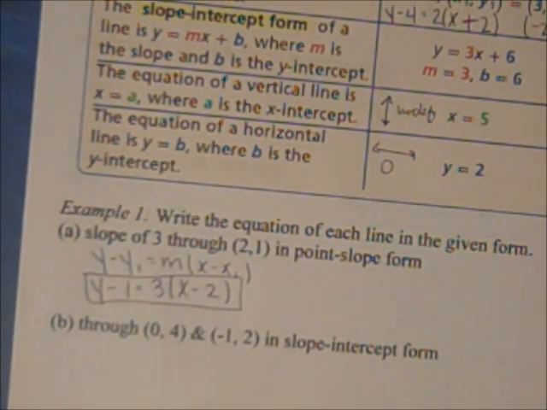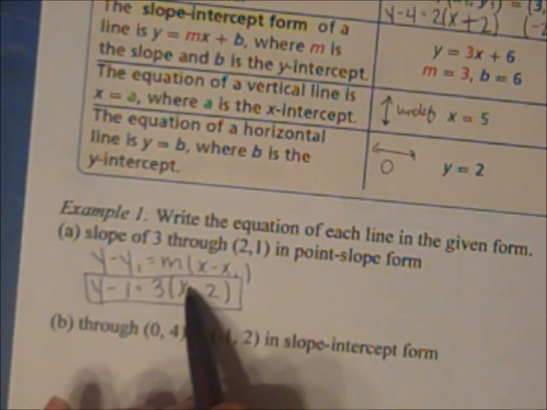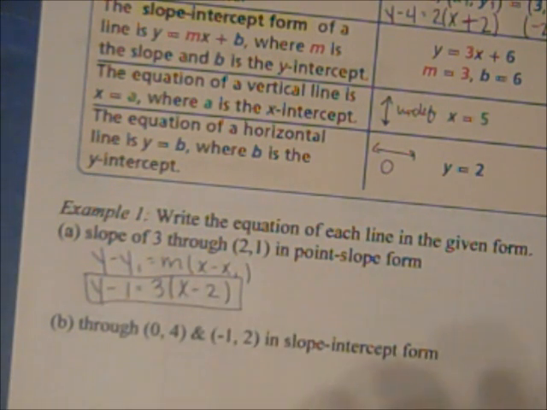Now, if it did ask you to put it in slope-intercept, you would distribute the 3 and then move the 1 over, just using your regular algebra skills.